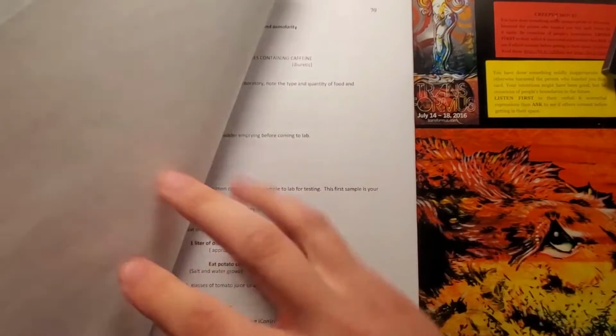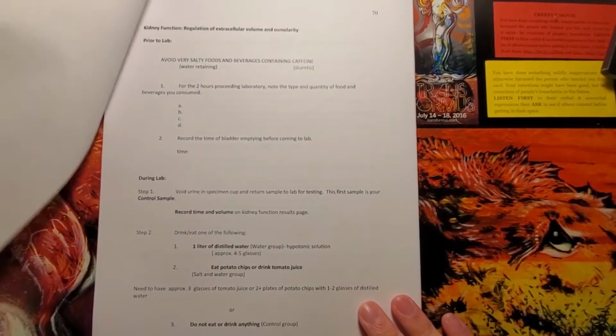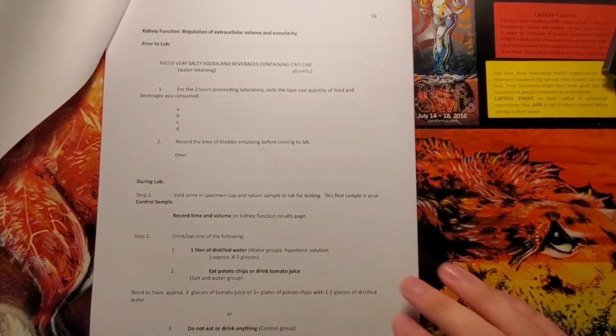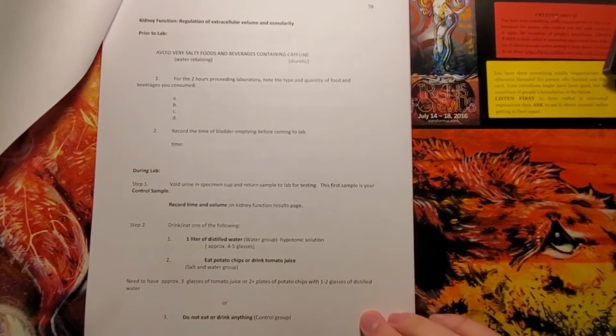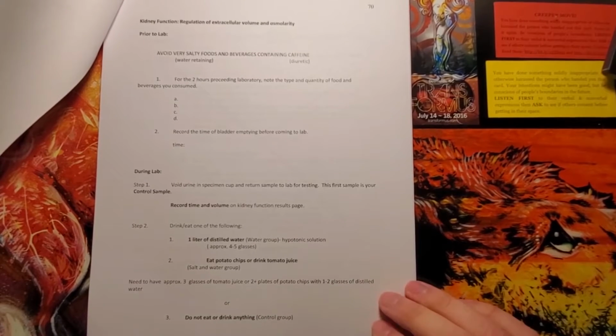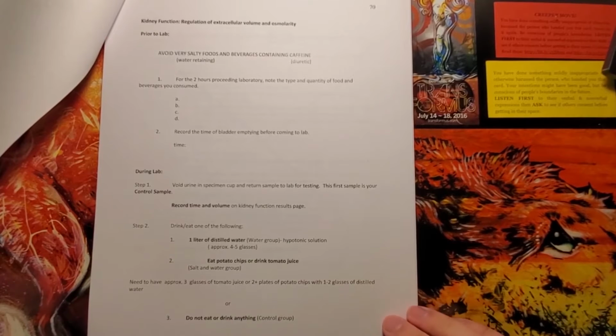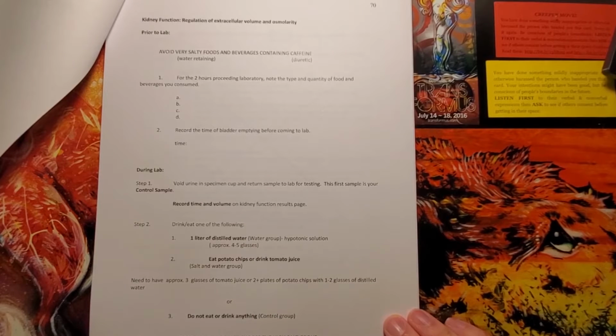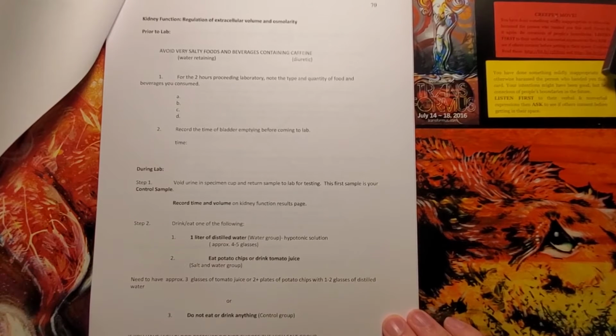So the next page actually begins to get into the lab. You can read this, but I'm just going to go over this kind of quick. Basically, what this lab is doing is it's trying to get you to think about what doing certain things does to the urine and why.